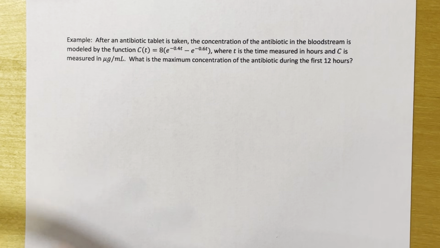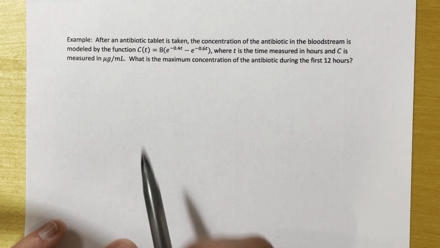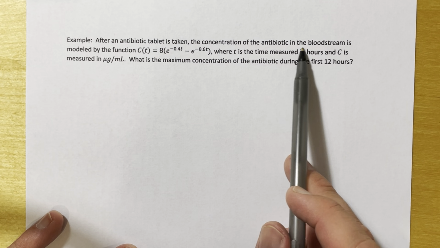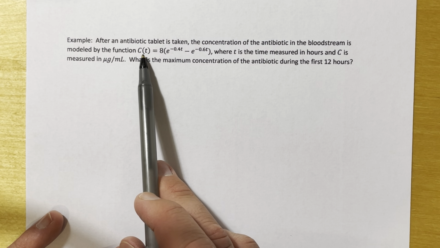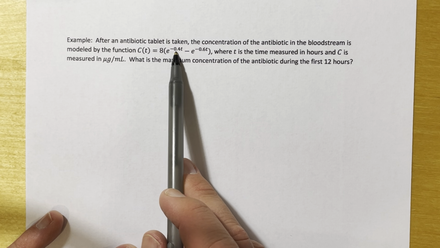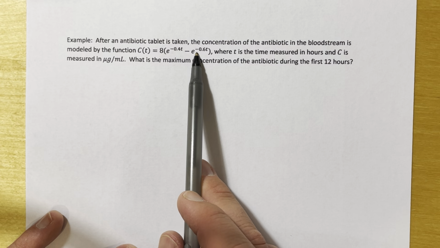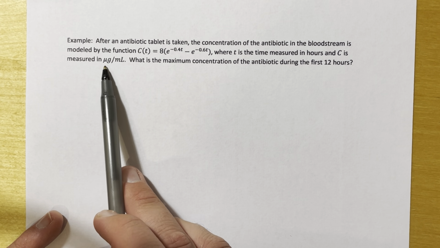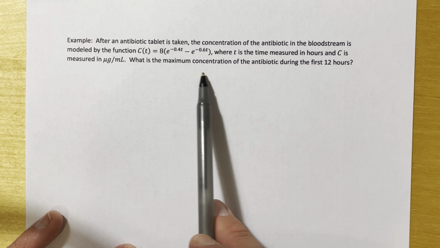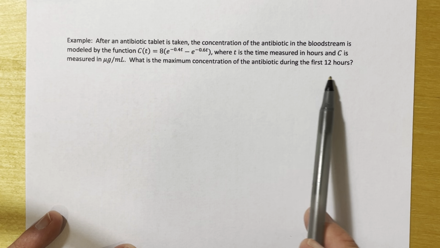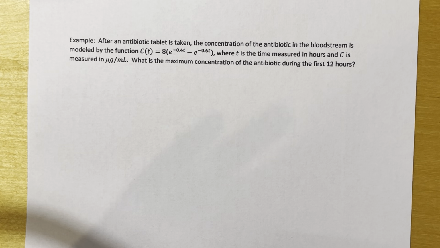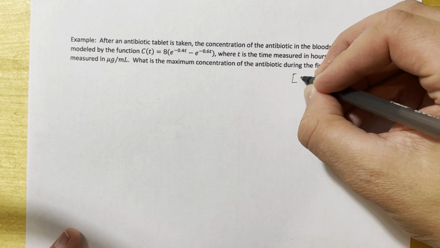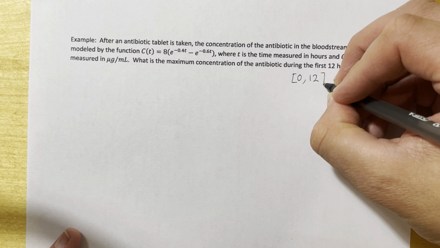Let's look at an example that comes from an actual application. So in this one it says, after an antibiotic tablet is taken, the concentration of antibiotic in the bloodstream is modeled by this function here. C of t equals 8 times e to the negative 0.4t minus e to the negative 0.6t, where t is time measured in hours and c is measured in micrograms per milliliter. What's the maximum concentration of the antibiotic during the first 12 hours? By saying during the first 12 hours, that means that we're talking about the closed interval from 0 to 12.